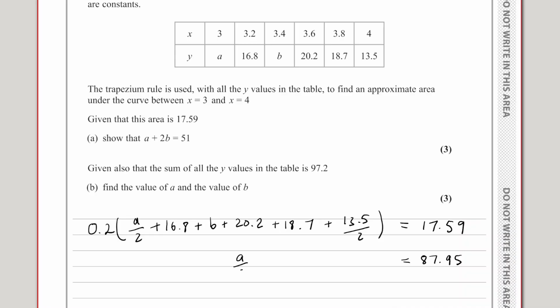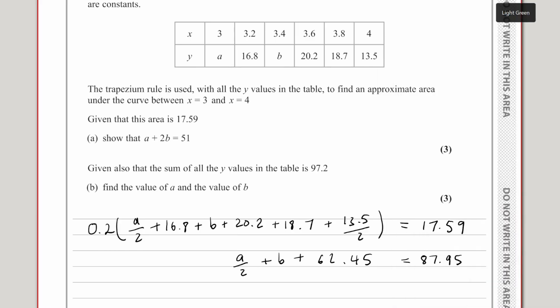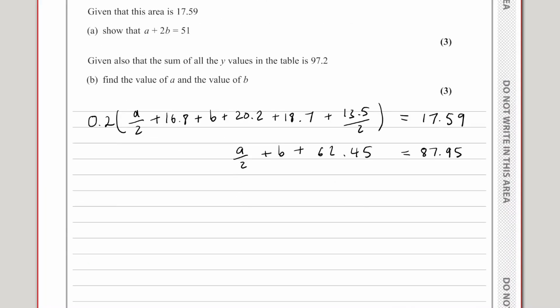So a over 2 plus b plus 62.45 equals 87.95. 87.95 take away 62.45 is 51 over 2. So a over 2 plus b equals 51 over 2, and then double everything. A plus 2b equals 51. That's part A done.